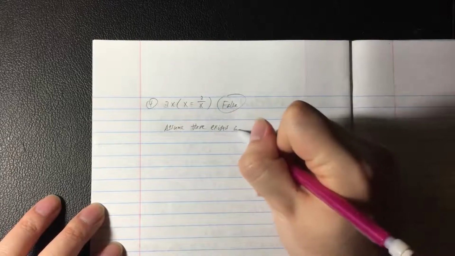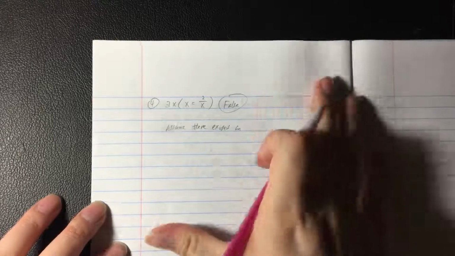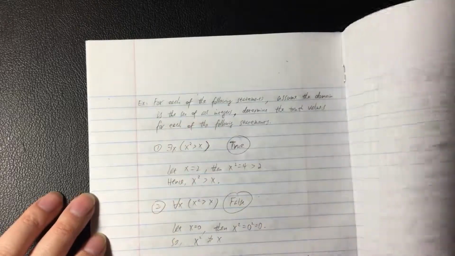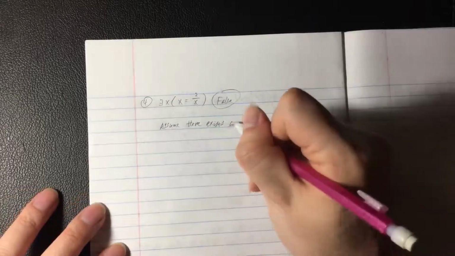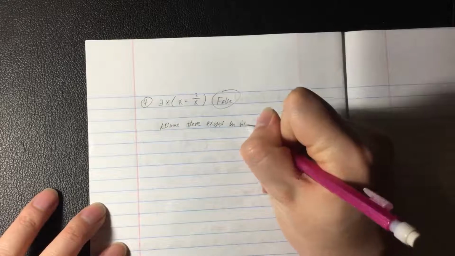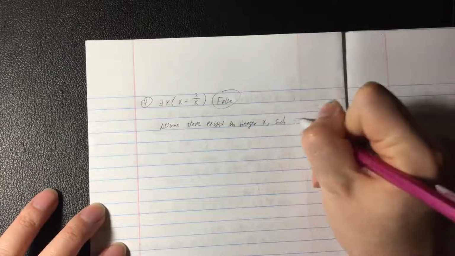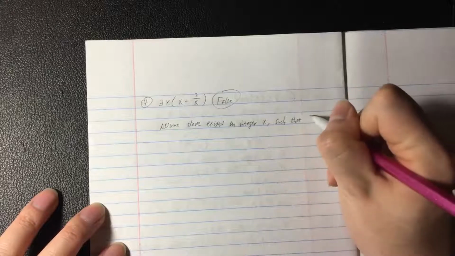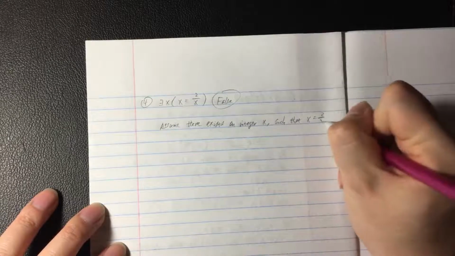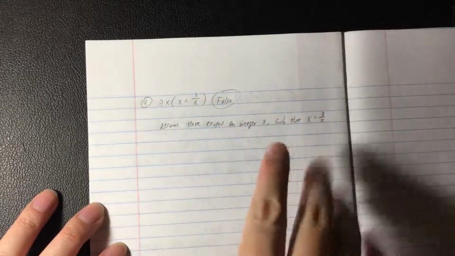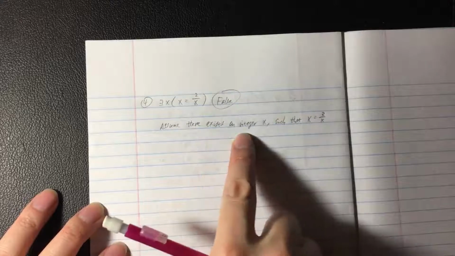Assume there exists an integer x, because the domain is integer. Our domain is the set of all integers. Assume there exists an integer x such that x is 2 over x. We try to show that that's impossible.